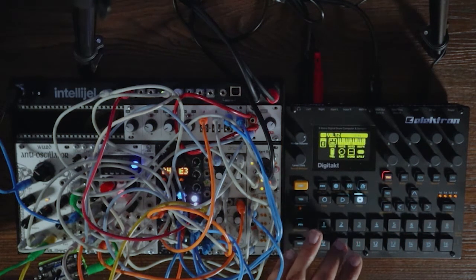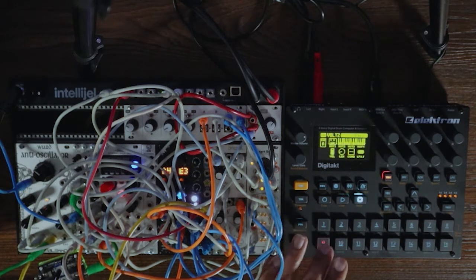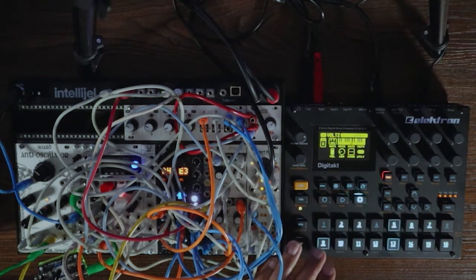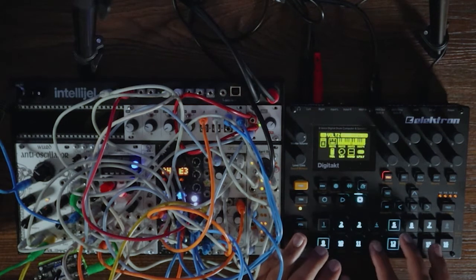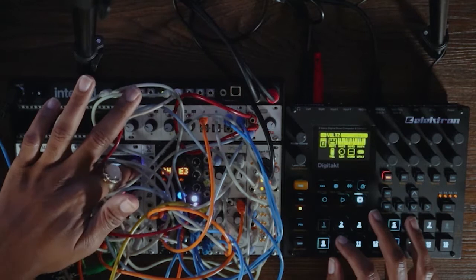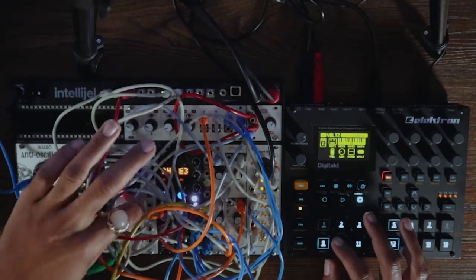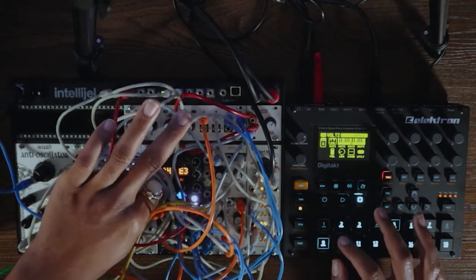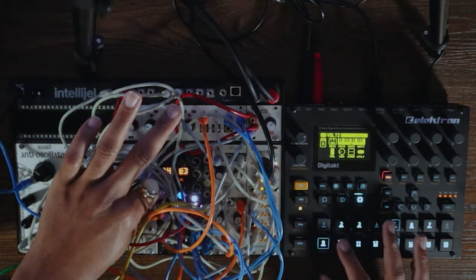Oscillator number 1, oscillator 2 for bass, and another version of 1. So we'll put the Digitakt in chromatic mode, and we're going to play oscillator 1, which is the wired anti-oscillator. And that's going into the disting, which is running a delay program. I'm just dialing up the feedback of the delay right now.